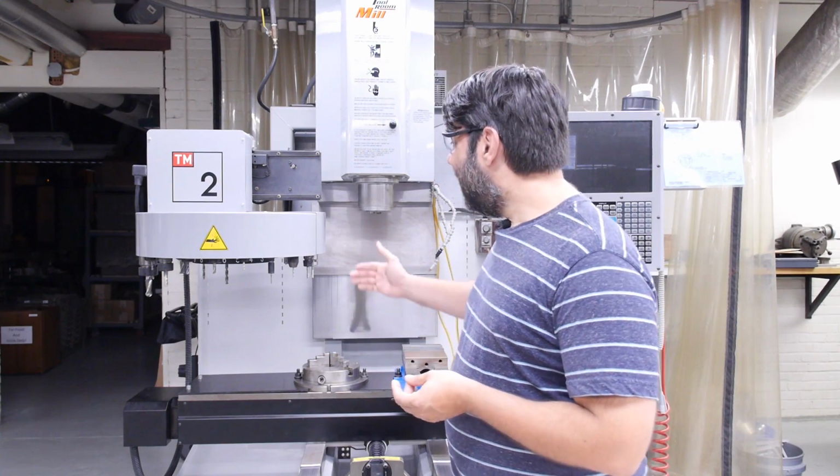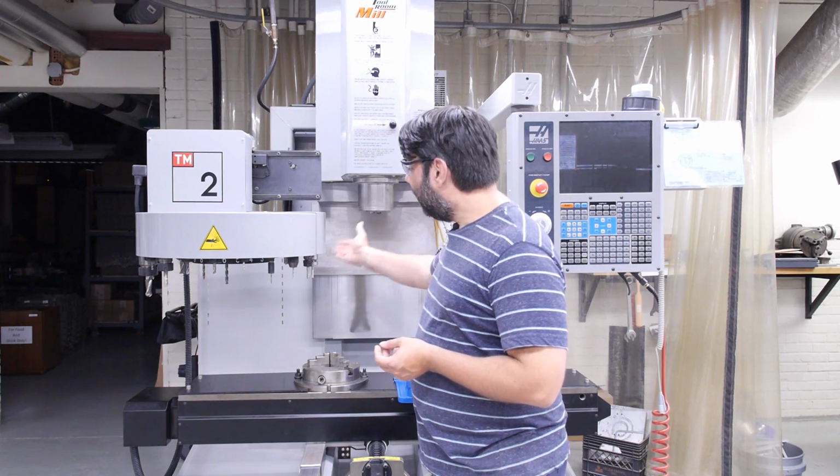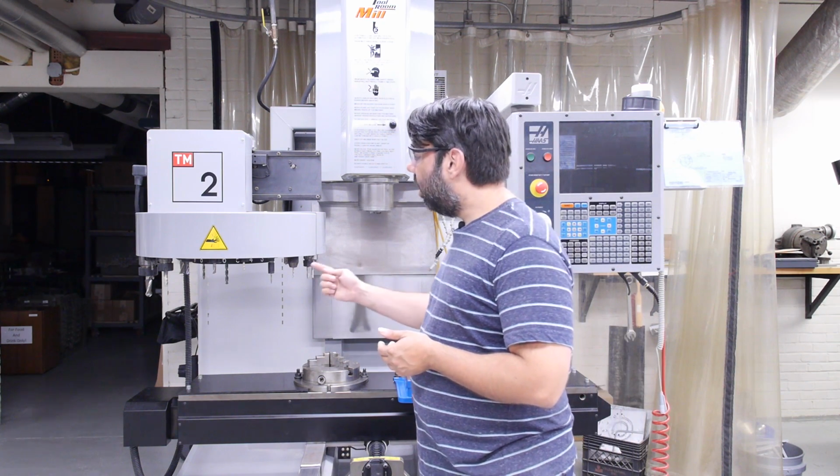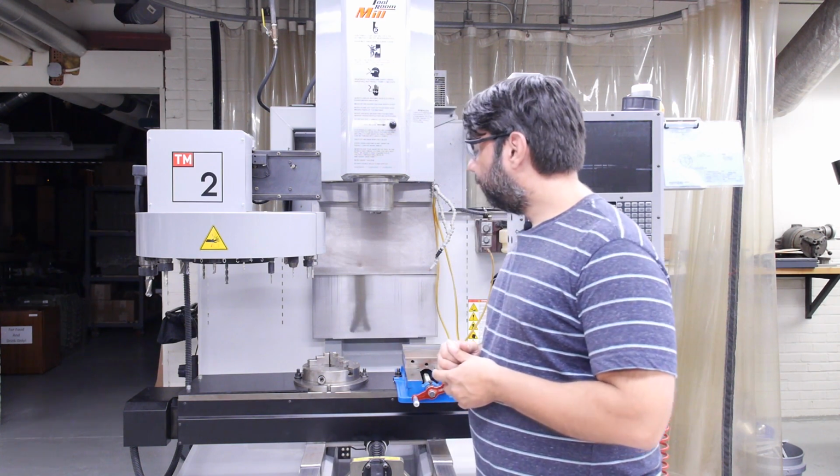A third advantage of CNC machines, which the students will see today during the demonstration, is their ability to automatically change tools once they're loaded into the tool carousel or tool turret.